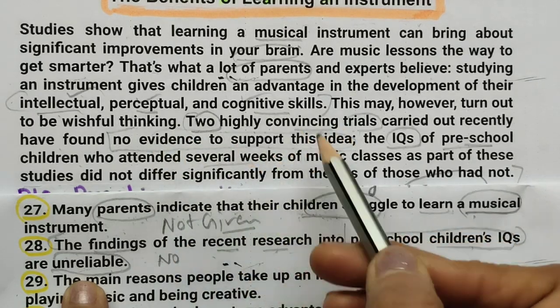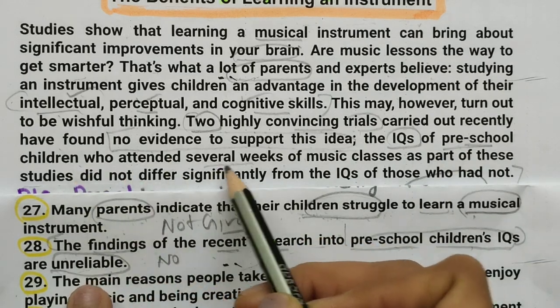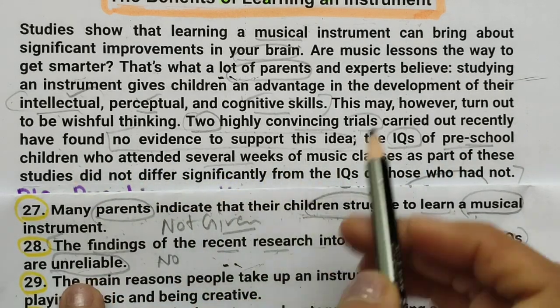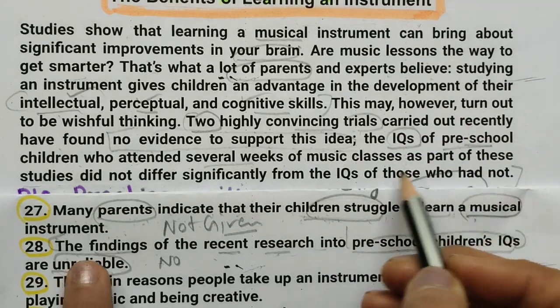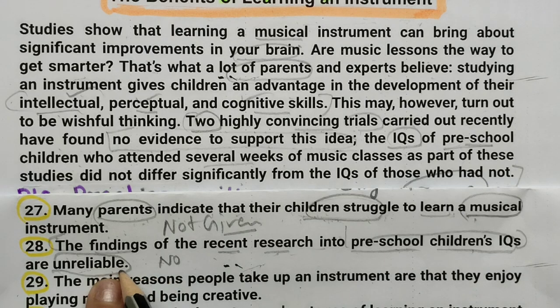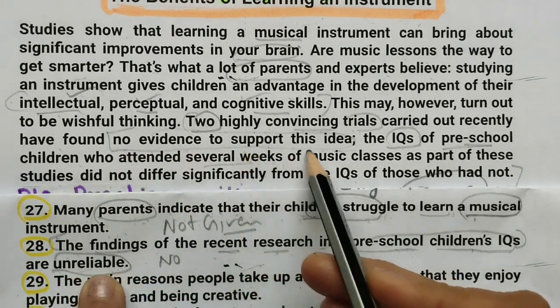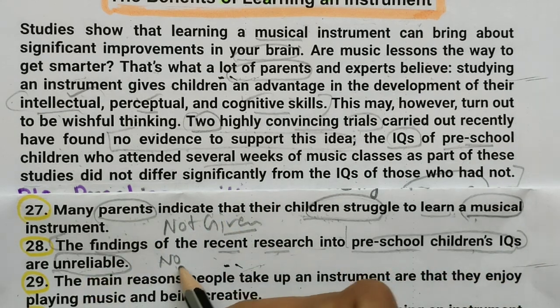They are talking about some experiments. The IQs of preschool children who attended several weeks of music classes as part of these studies did not differ significantly from the IQ of those who had not. Okay, so they are talking about something different, but it is unreliable. No evidence to support this idea. So this is the opposite of what they are saying. That's why it is no.